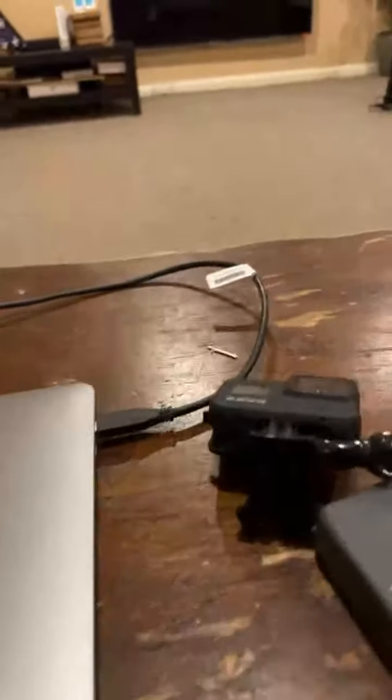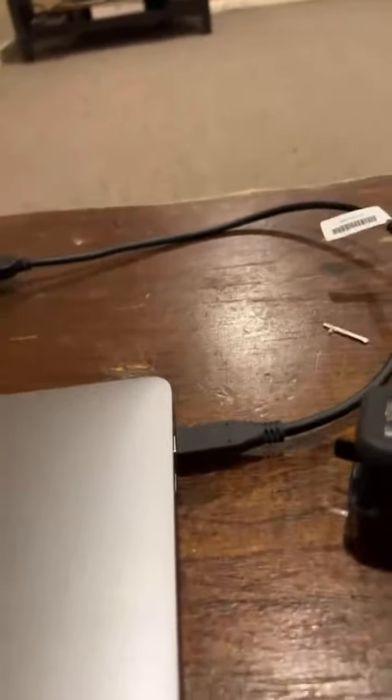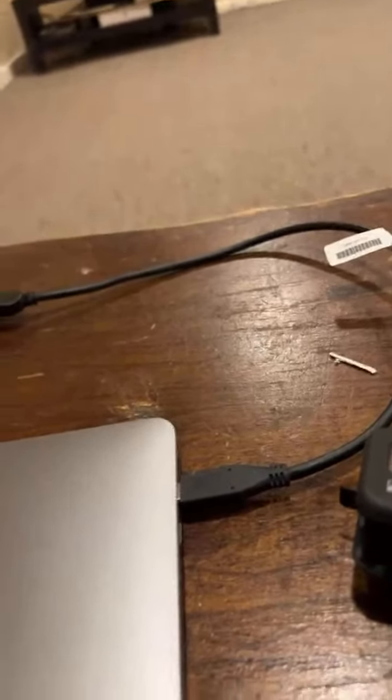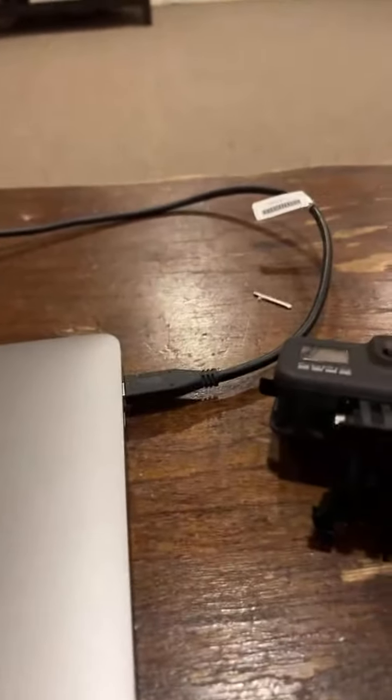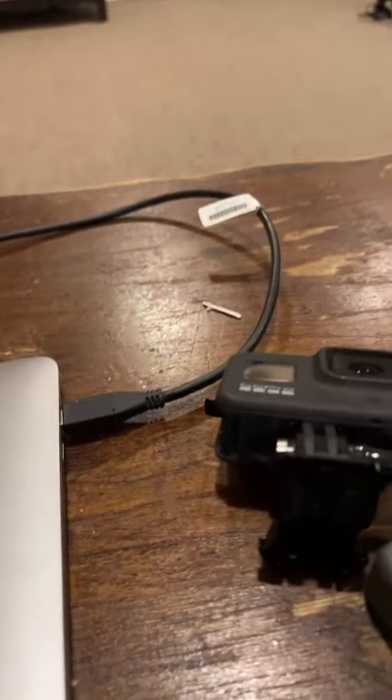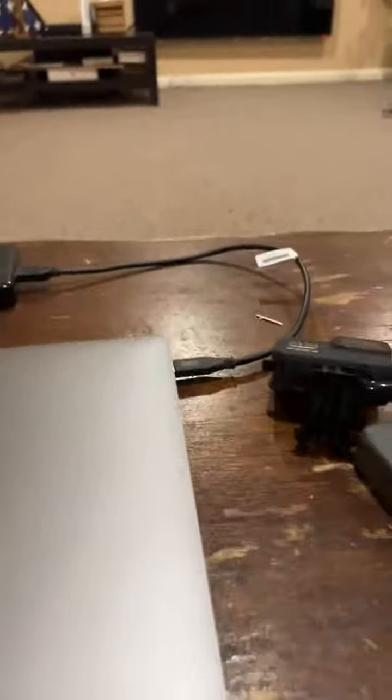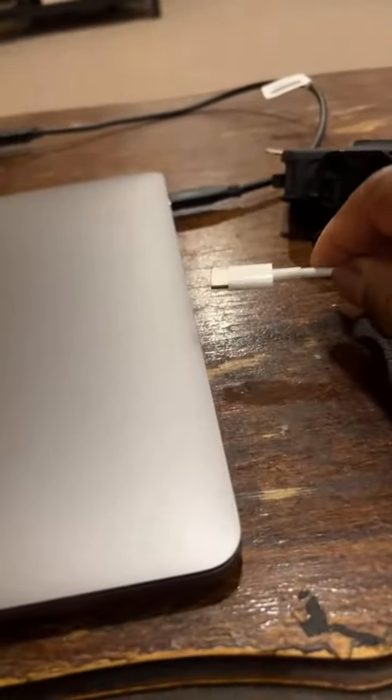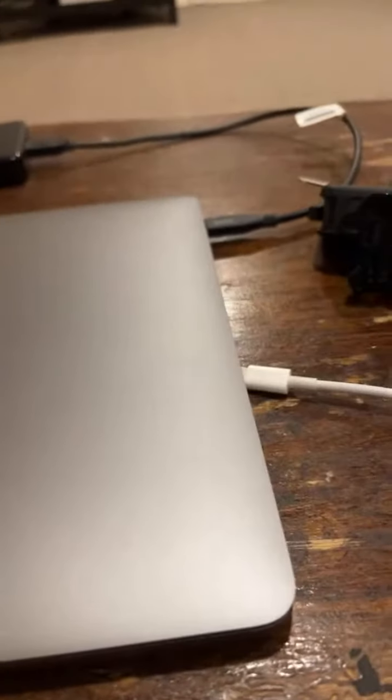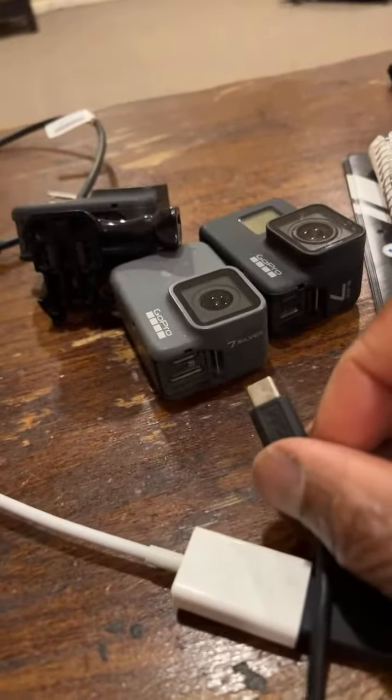And so let me turn this around and I'll show you kind of how this plays out. So these are my cameras. I've already downloaded the footage onto my external hard drive. And if you have an Apple, and you're wondering how that happens, one of the things that I use is this cord here. This goes into my computer, and then I put this into my cameras.